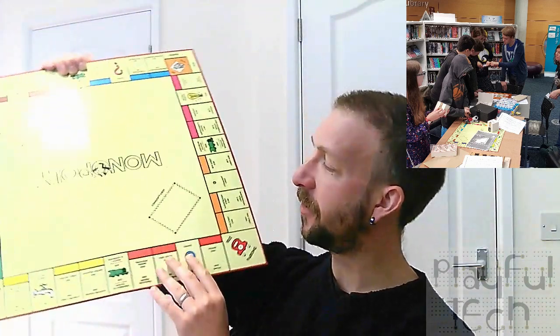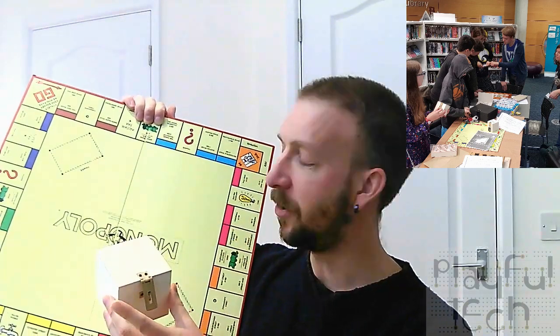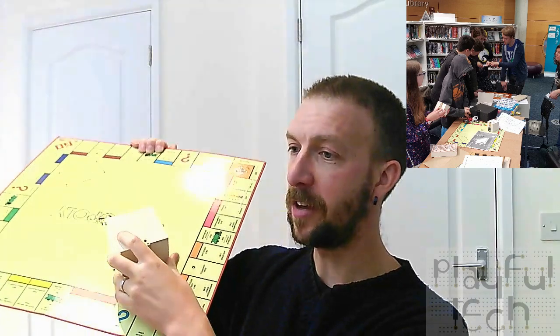The other nice thing about using this board, so this was actually a centerpiece for the whole space in which the game was based, and because it has these nice spaces on the board where the community chest and the chance cards are normally placed, I actually placed puzzle boxes on those spaces instead.